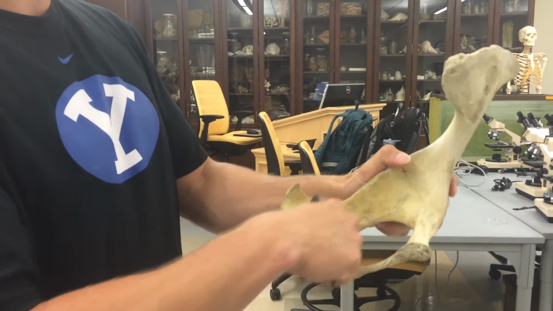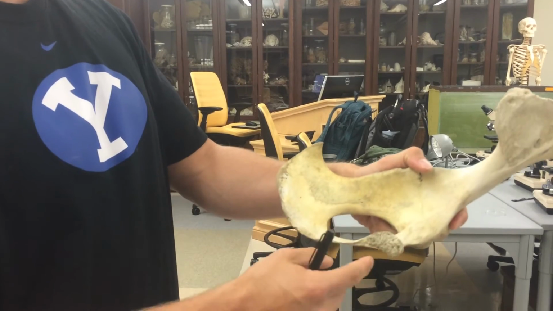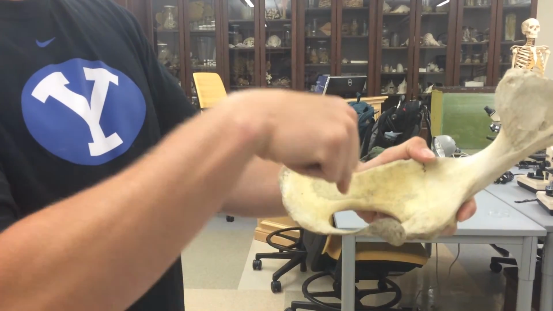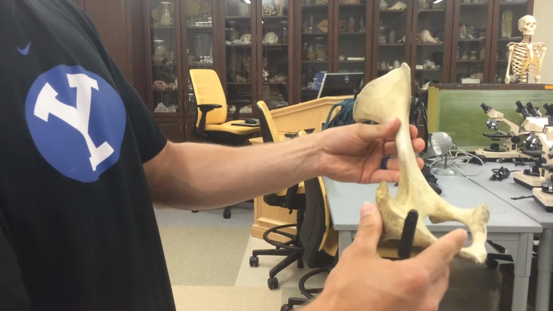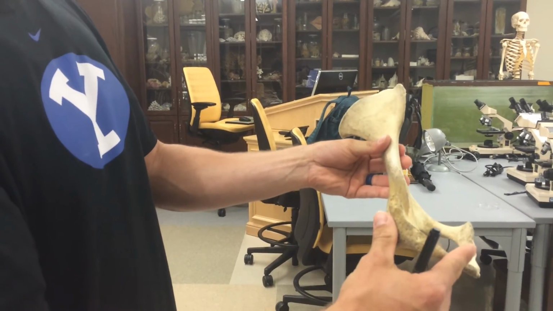Next, we're going to look at the obturator foramen. This is a quadruped, so the obturator foramen is going to point ventral, or down. And that way I know this os coxa would sit in this direction.